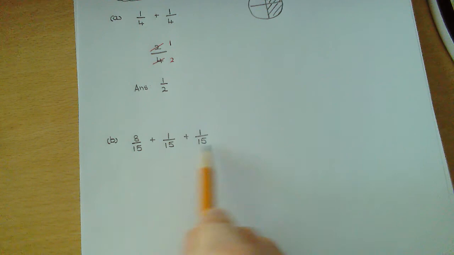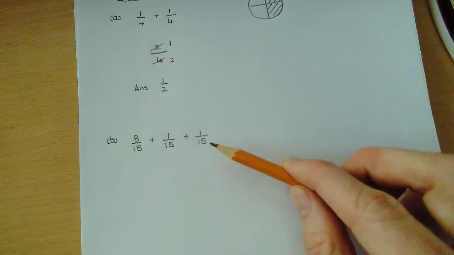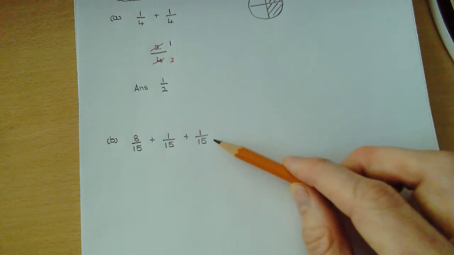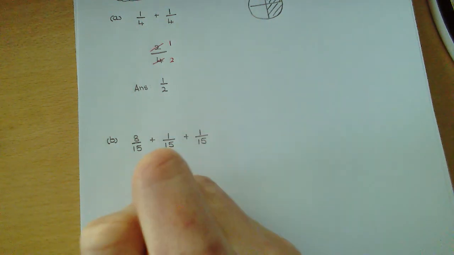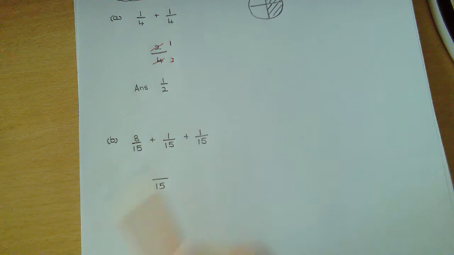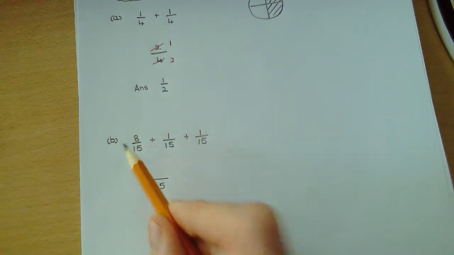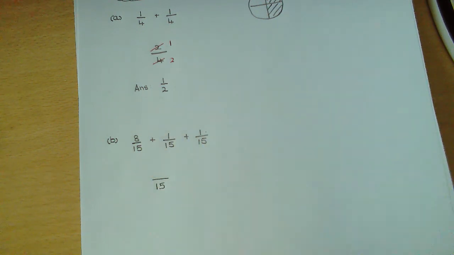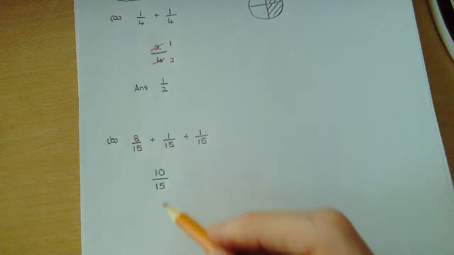Okay, part B, we're adding 3 fractions this time. The first thing you do again is look at the denominators. They're all the same, so that means we are allowed to add them. So the denominator in our answer will be 15. It will be exactly the same as all the denominators in the question. And then the numerator in our answer is found by adding all the individual numerators. So 8 plus 1 is 9, plus 1 is going to give us 10. So again, at the minute, we have 10/15.